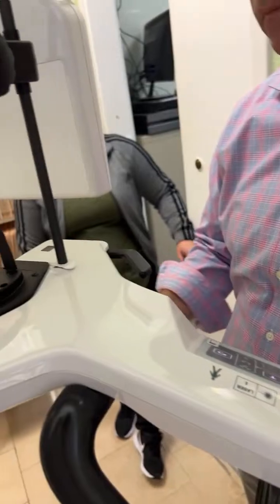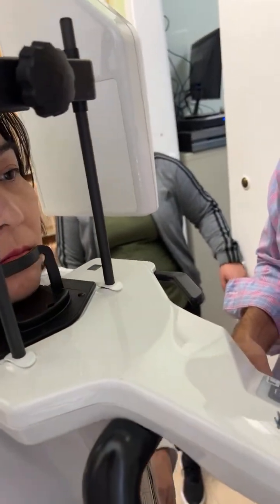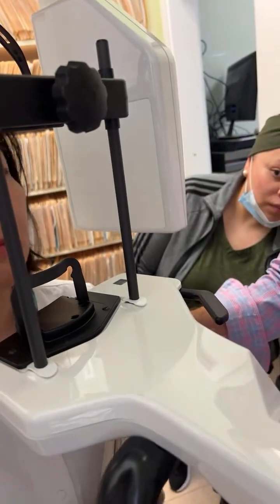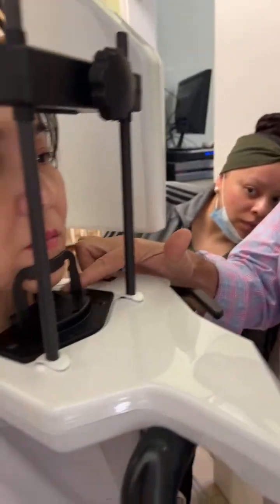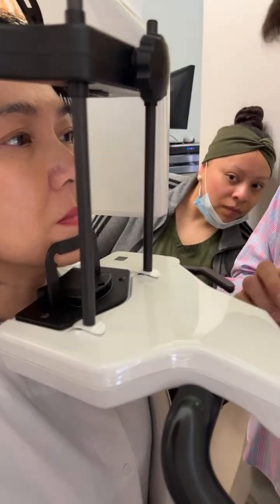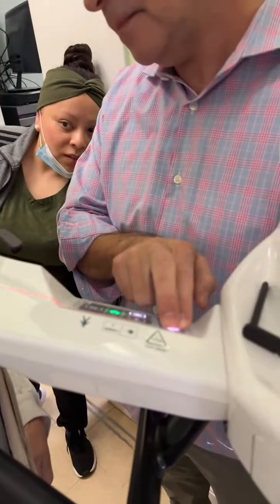I switched to 6 by 9, so that's 6. Stand up tall. See how tall she is? Look at all the space we still have. A lot of people will slouch. Oh yeah, now go up all the way here.